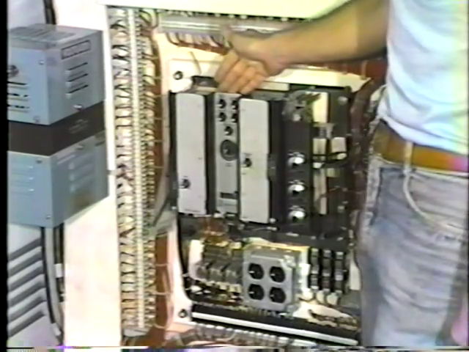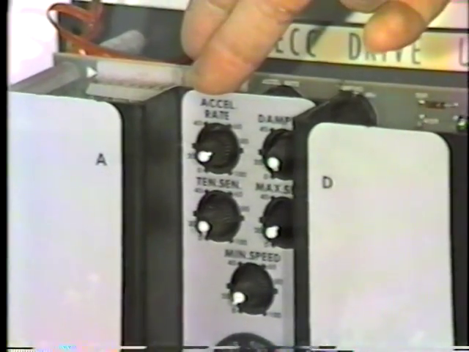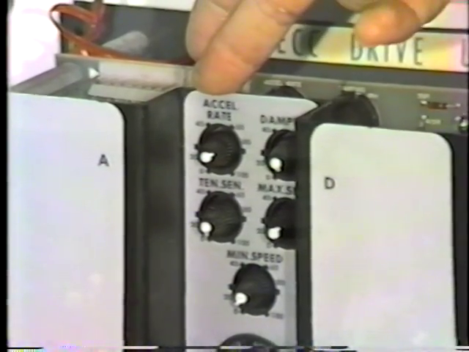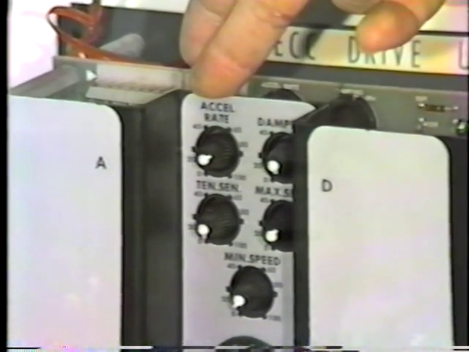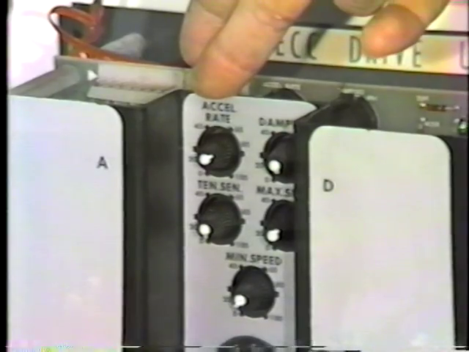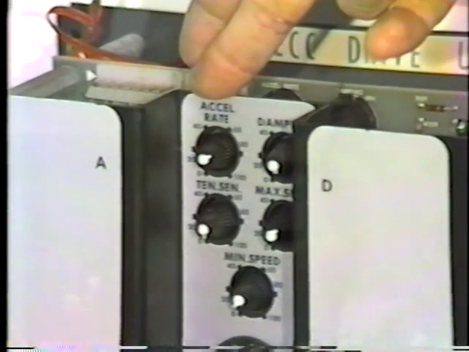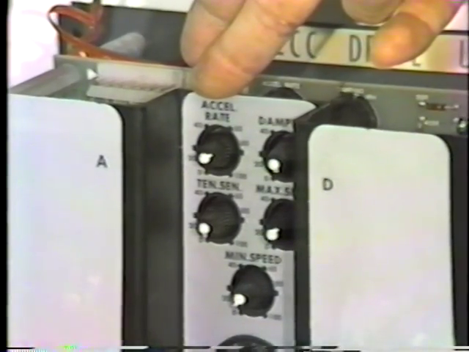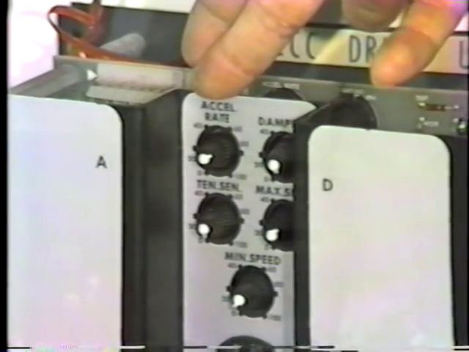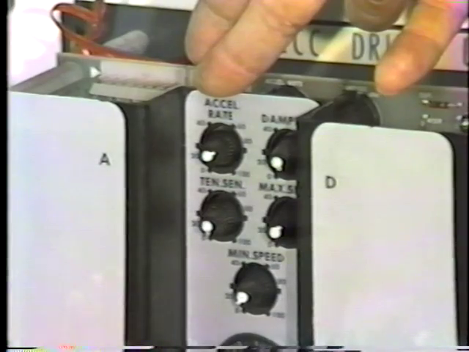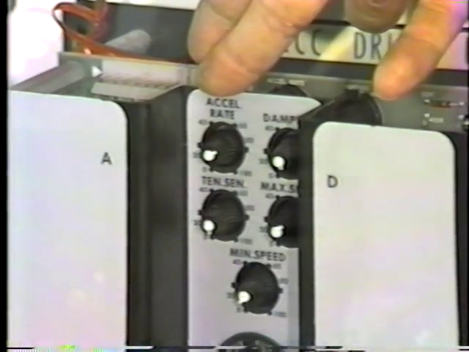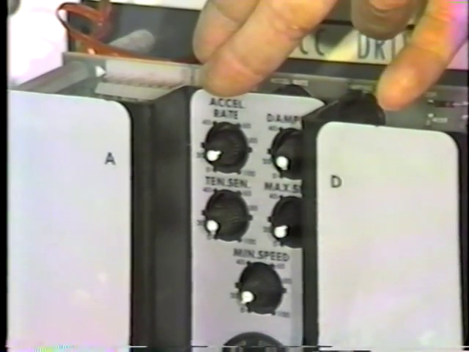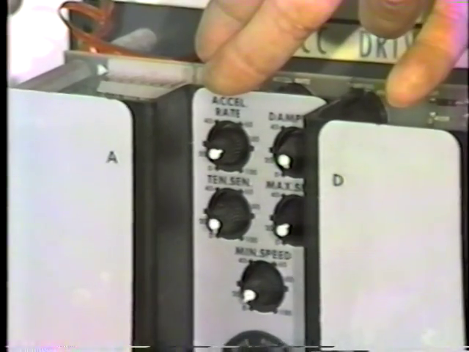The first thing we have in the upper left-hand corner is the accelerate pot. What should that be set at? Right now we have it set for 80%. What this pot does is give us a ramping feature, once we've given it a 4 to 20 milliamp signal, of how fast we want this drive to start under load.